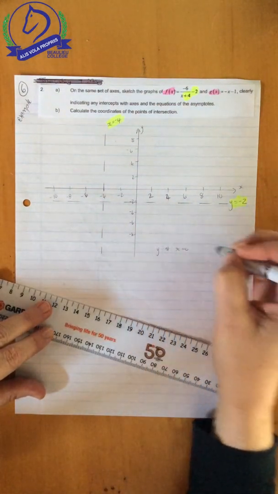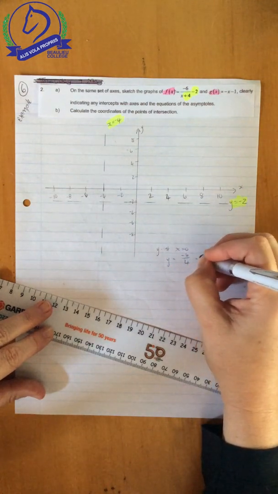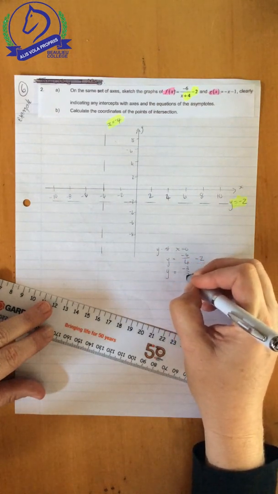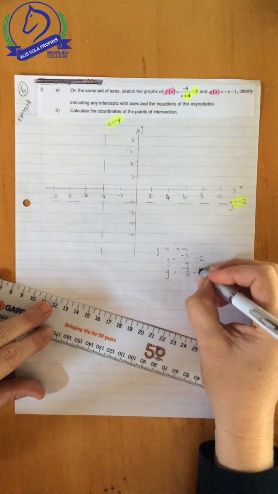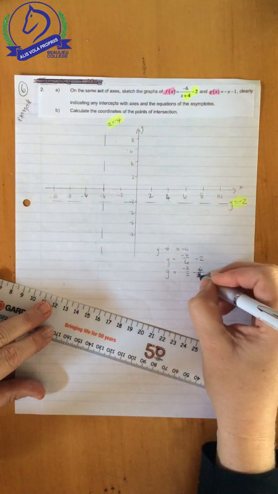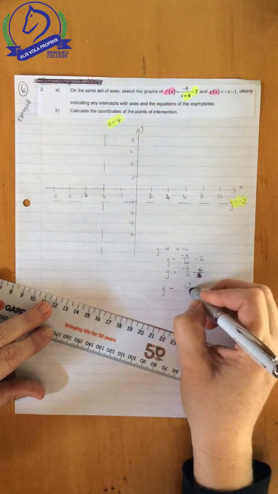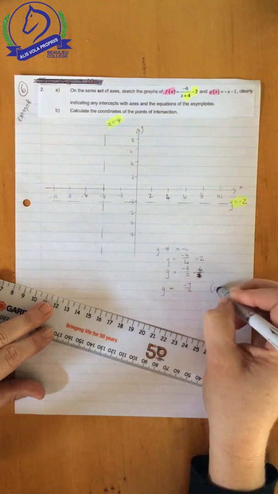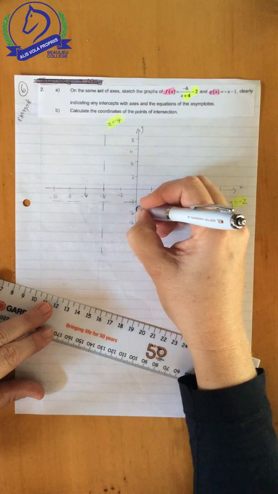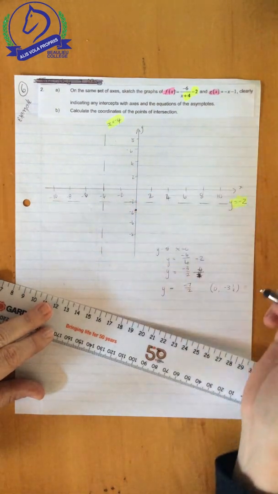y-intercept, so make x 0. So y is equal to minus 6 over 4 minus 2. So y is minus 3 over 2 minus 2. That 2 I can write as 4 over 2. Okay, so I have minus 7 over 2, which means it is minus 3 and a half.